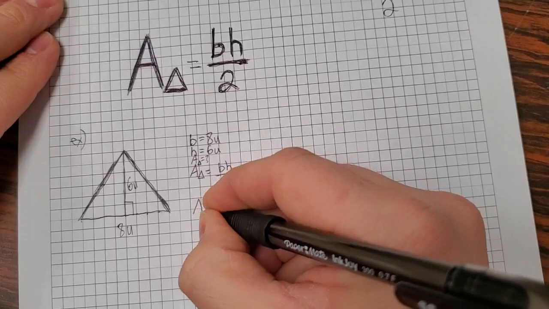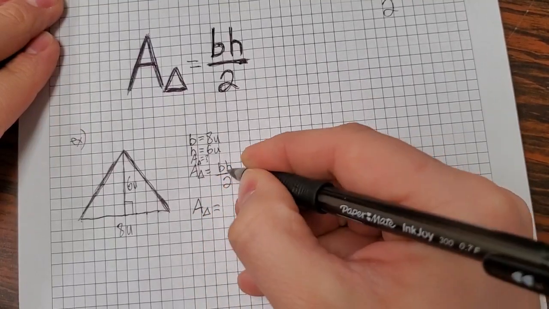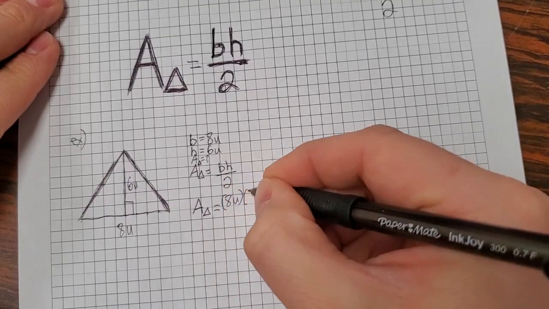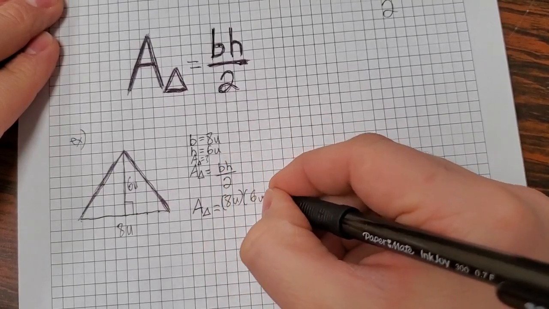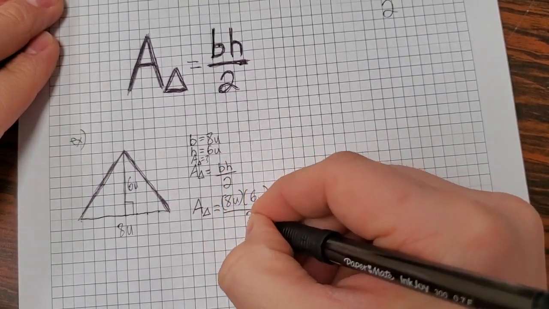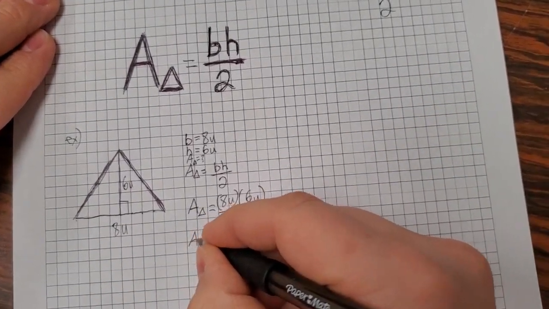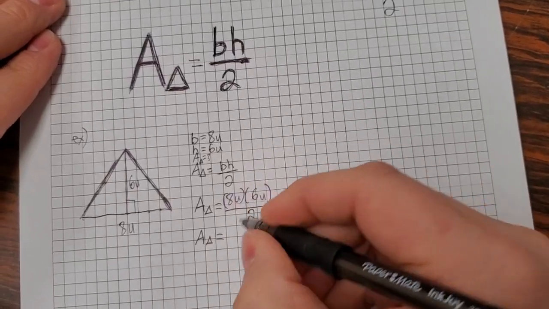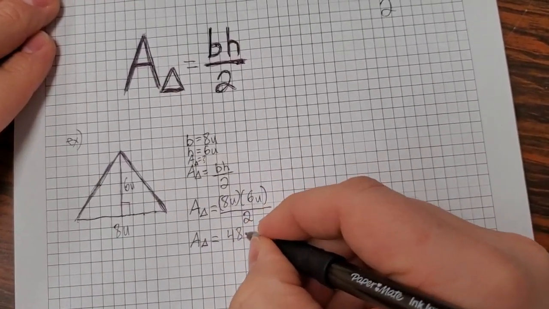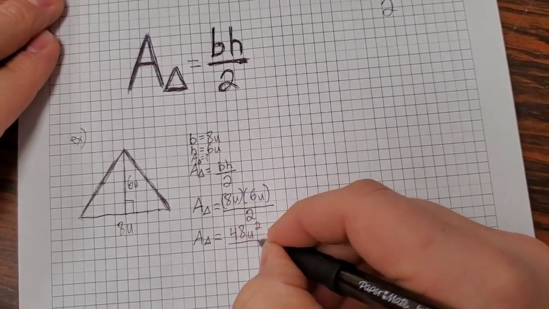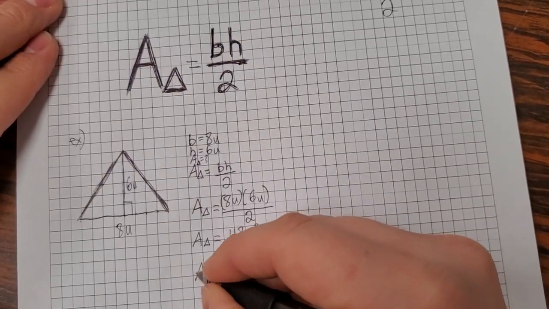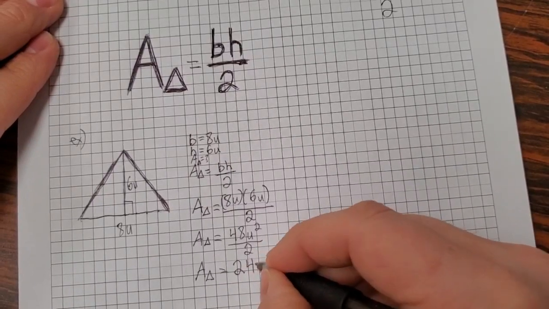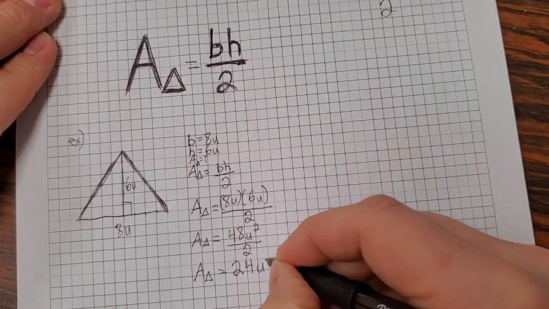So let's write this in. Area of a triangle is base, which is 8 units, times our height, which is 6 units, and divide by 2. So let's do the math. Area of a triangle is 8 times 6. 8 times 6 is 48 units squared. Still need to divide by 2. So area of a triangle is 48 divided by 2. That's 24 units squared.